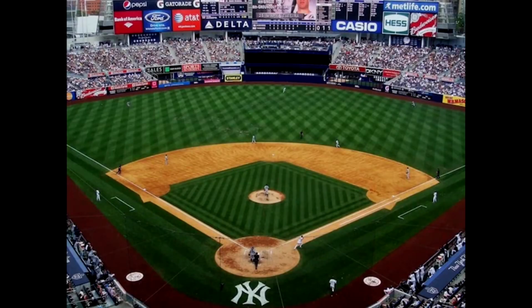Hey there, Coach Riz here, and today we're going to talk about basic cutoffs and relays. One of the most important fundamentals for players and coaches to grasp is how to position and run a proper cutoff. When the offense hits a single, the defense always prepares for a play two bases ahead of the lead runner. So with no one on base, the play is to second base.